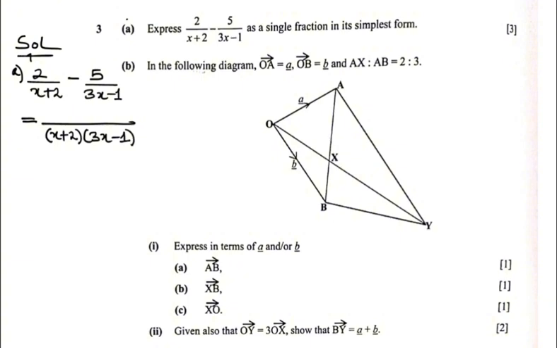We now divide the denominators into the common denominator. So x plus 2 into x plus 2, 3x minus 1. x plus 2 simplifies with x plus 2, leaving us with 3x minus 1. So 2 is multiplying with 3x minus 1. Then minus 5, 3x minus 1 into x plus 2, 3x minus 1. So there we get x plus 2 because 3x minus 1 simplifies with 3x minus 1. So we write x plus 2 in brackets.